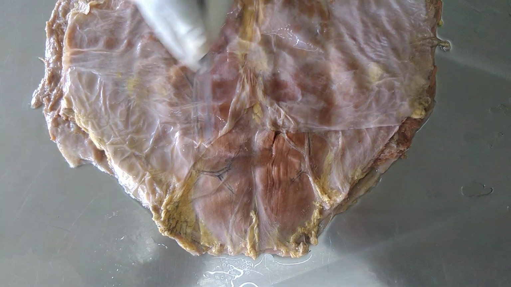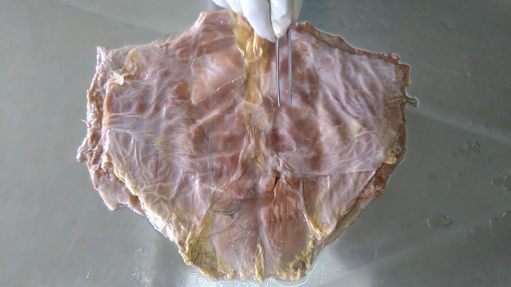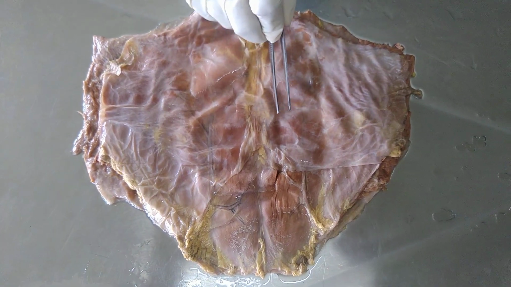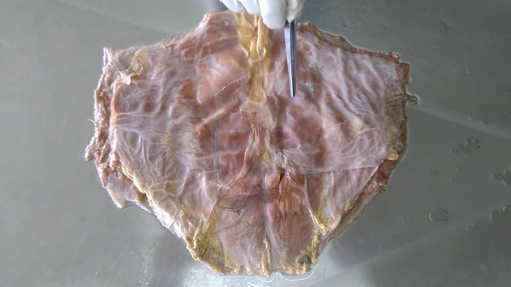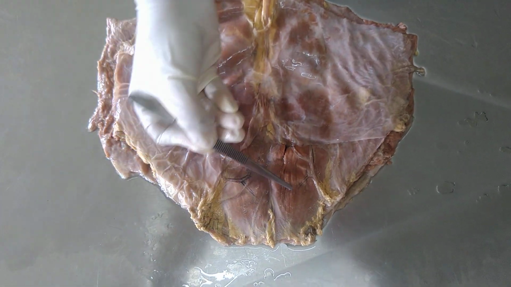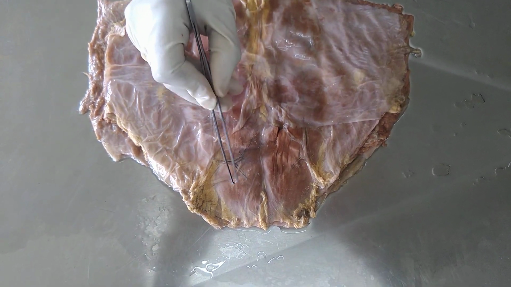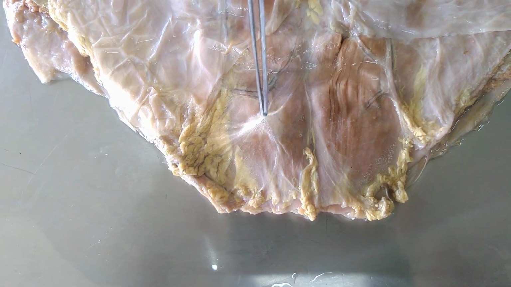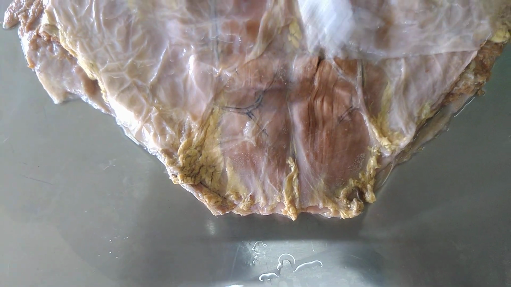Above this arcuate line, posterior aspect of rectus sheath is formed by fusion of aponeurosis of posterior layer of internal oblique and aponeurosis of transversus abdominis. And below this line, rectus abdominis is directly resting. What you can see here, this is fascia transversalis. This what I am lifting is fascia transversalis, and rectus abdominis is directly resting on fascia transversalis.